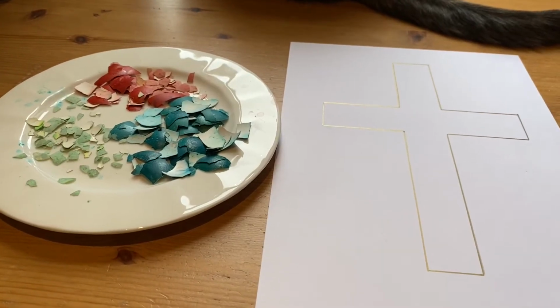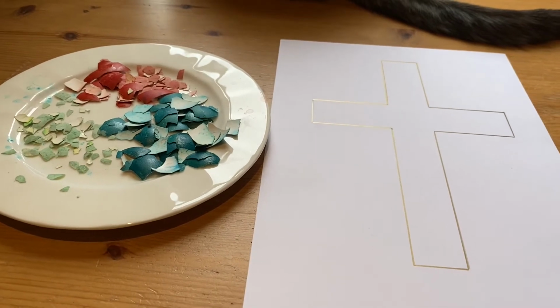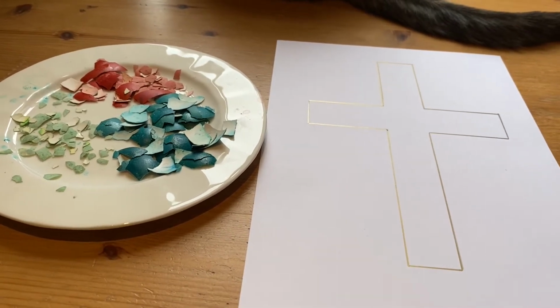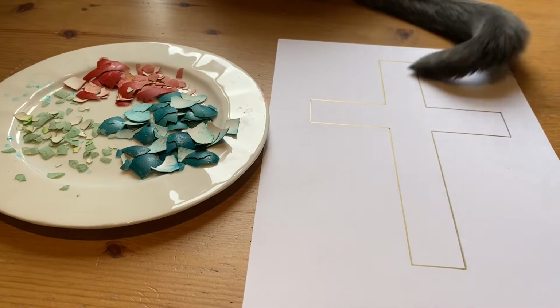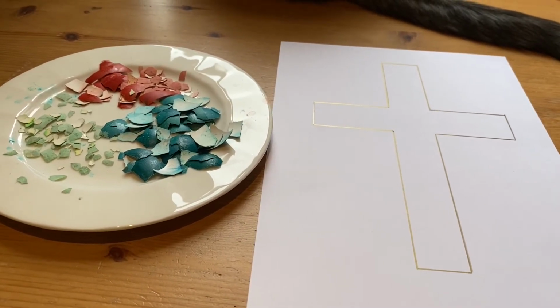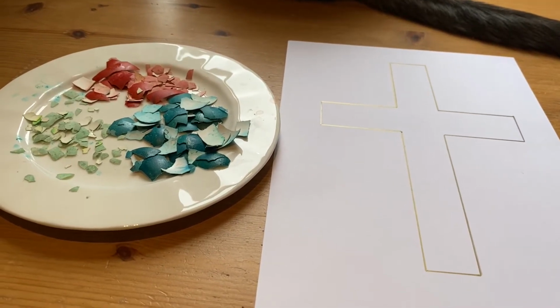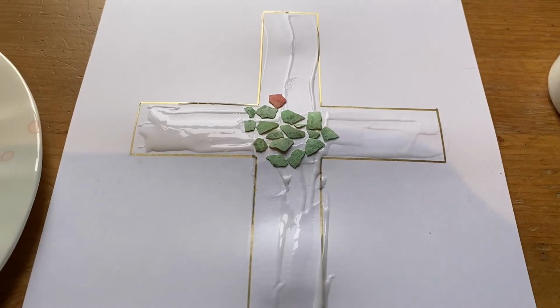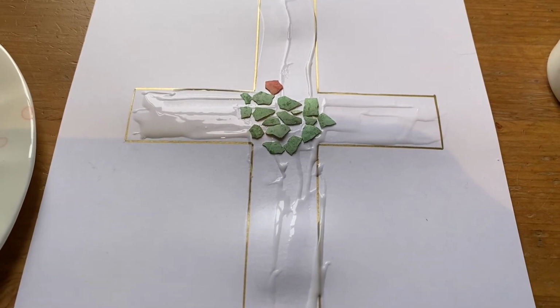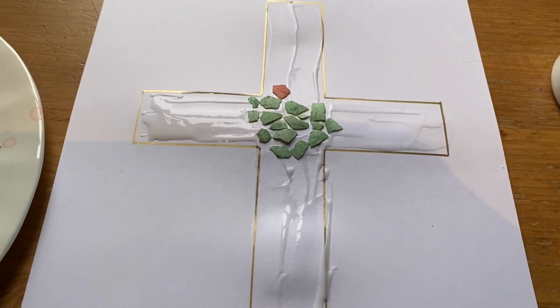Now that we've got all our eggshell pieces, we're going to put some PVA glue all over the cross and get adding the eggshells. I'm going to do them in a rough sort of pattern. You could have them as mosaics with all different colours, or you could do stripes, a whole load of things you could do. So I've now put my green pieces in the centre. If they're quite curved, you might want to break them into some smaller pieces so that they stick better.